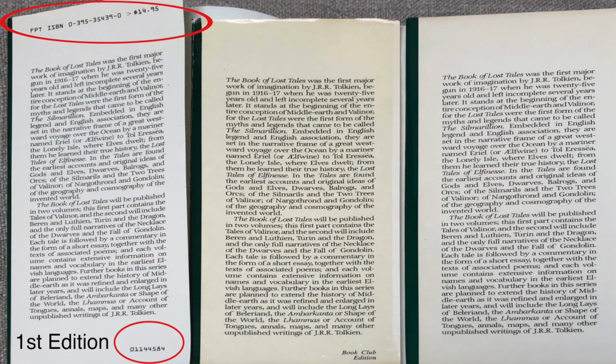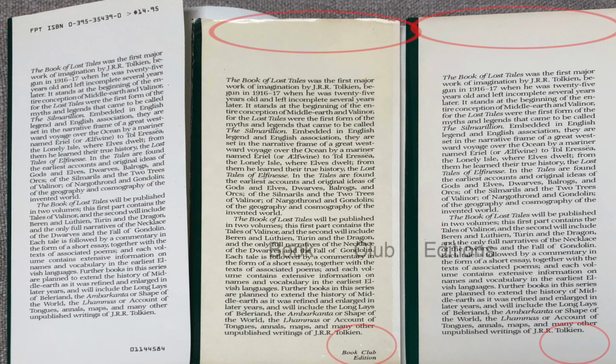But being able to tell, do I have a book club edition? Looking for price, number line. Sometimes they'll state book club edition. Sometimes they'll have little notches, like little blank impressions in the backboard.